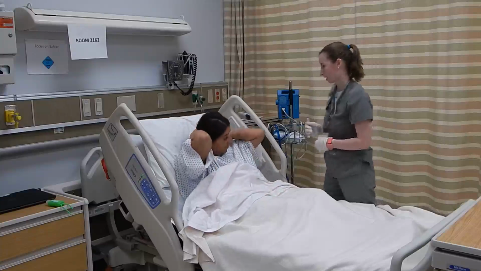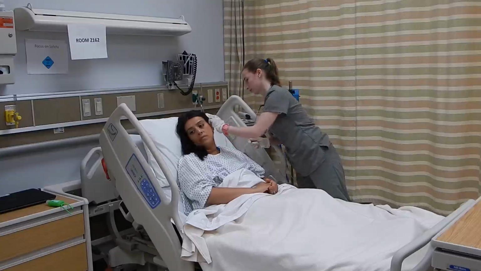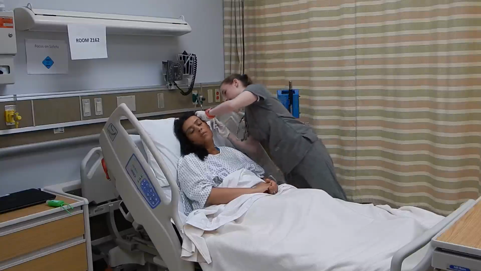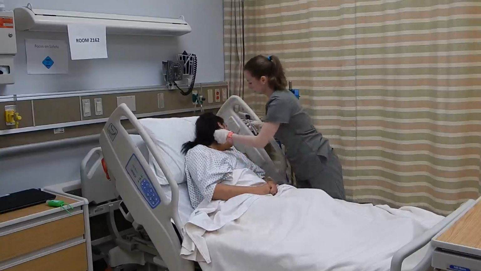Inspect ear canal and tympanic membrane. Mind if I look into your ear canal? Tip the client's head away from you and straighten the ear canal by pulling the pinna up and back. Normal findings are pearly gray in color and semi-transparent.